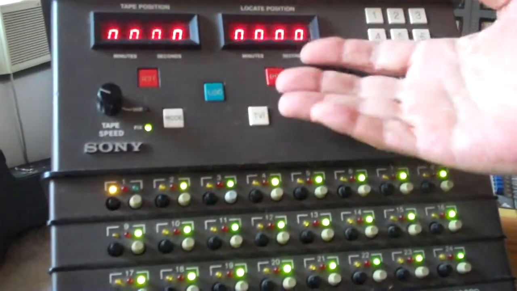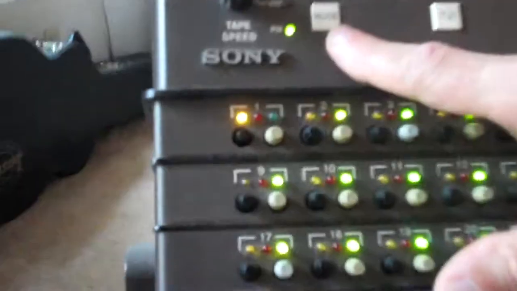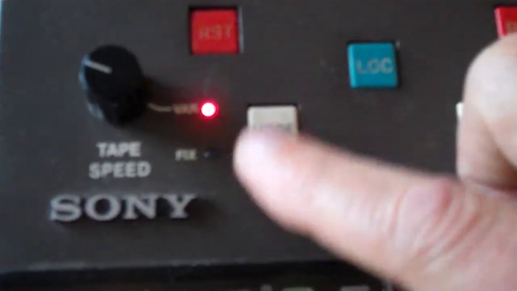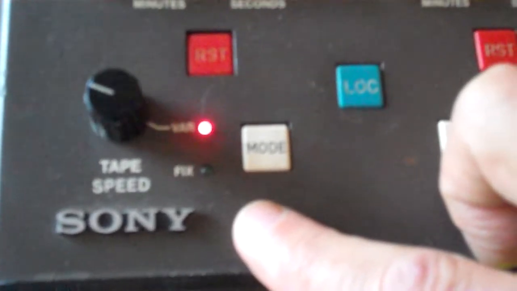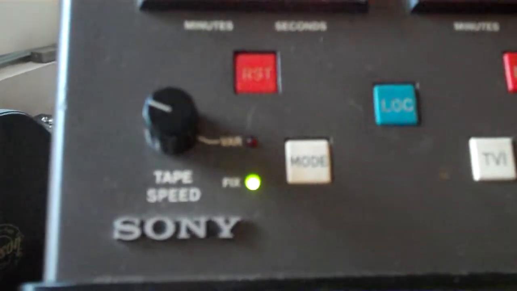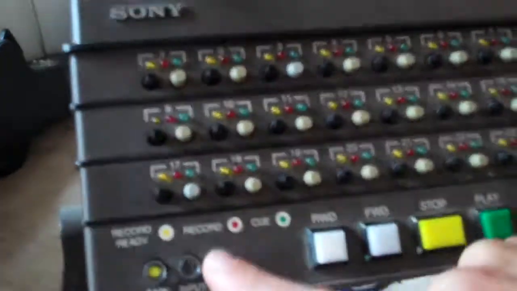So as we see here, the tape located to the 0 position, and we're looking here, we're in a fixed mode for our tape speed. If it was in the variable mode, it would be red. We want to be sure that that's green. We want to be sure that if we're mixing, none of our tracks are record enabled like that, and we want to be in the tape position.